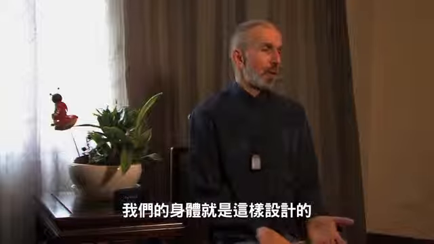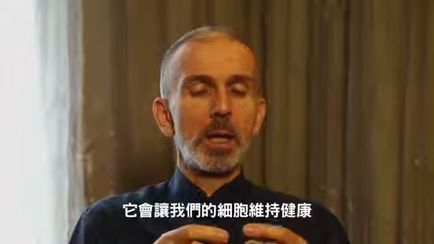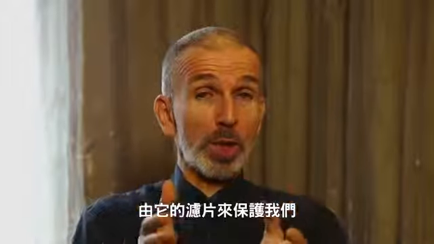Because this is how we are made. First we are cellular, then we are tissue, then we are organs. So Ray Gun works first at the cellular level. It keeps our cells in shape, in protection under a polarized filter, let me say, so they do not shake due to the interference of other emissions. This is how Ray Gun works.